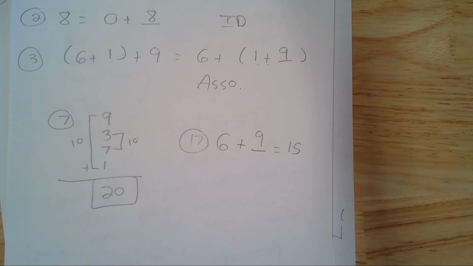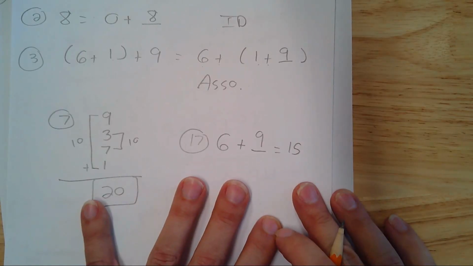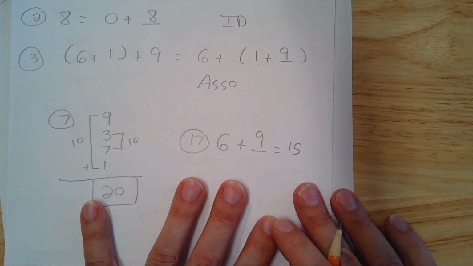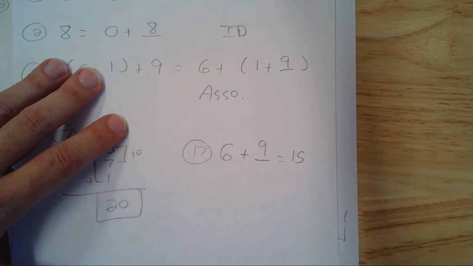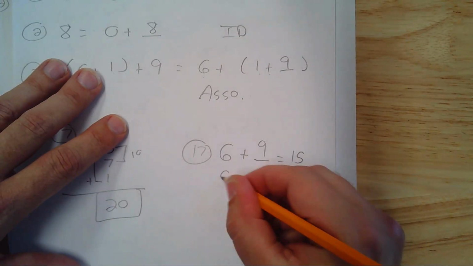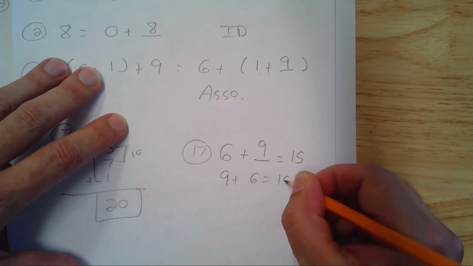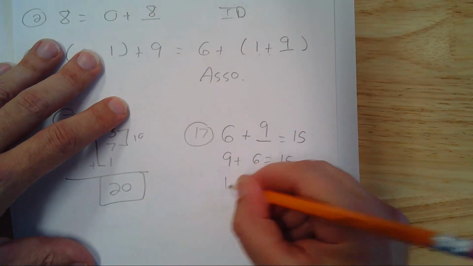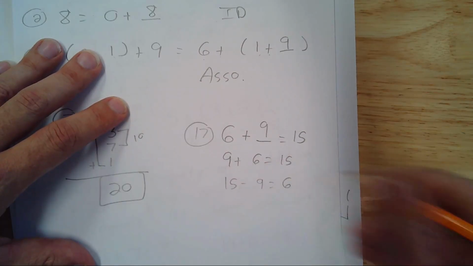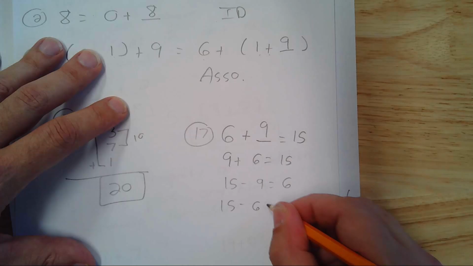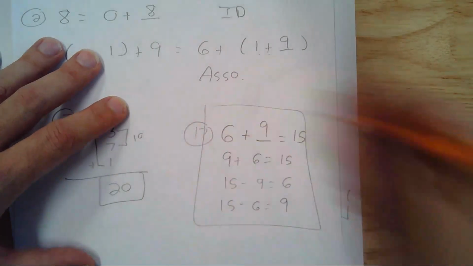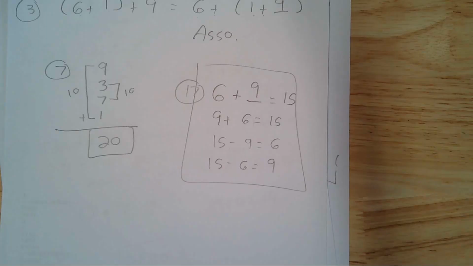Now, you can think about it this way. I'm going to write this out with the 9 already in place. When we do fact families, 6 plus 9 is 15, 9 plus 6 is 15, 15 minus 9 is 6, and 15 minus 6 is 9. That is a fact family right there with the 6, the 9, and the 15. I can write 2 addition problems and 2 subtraction problems with those 3 numbers.